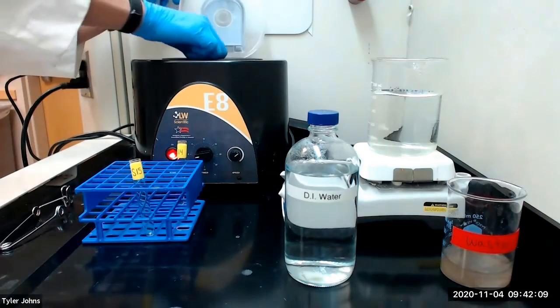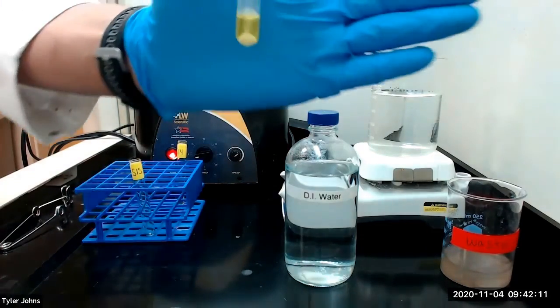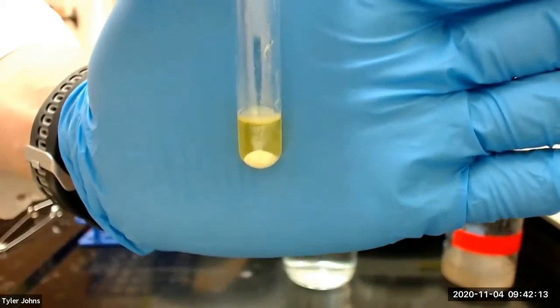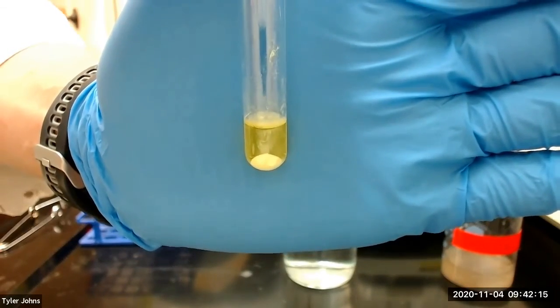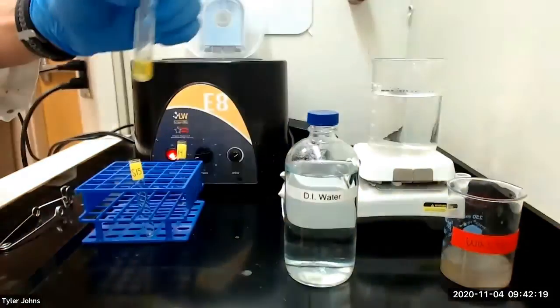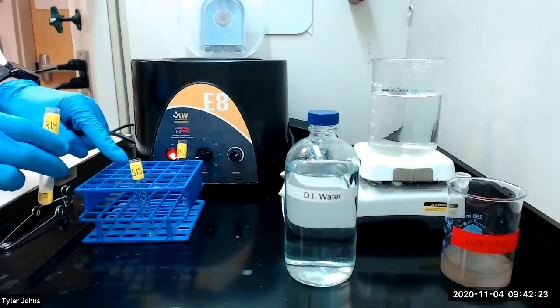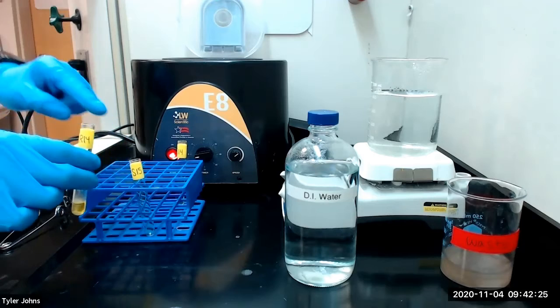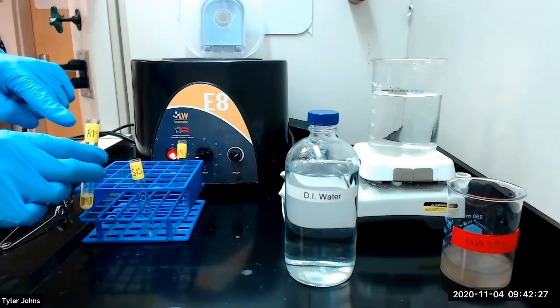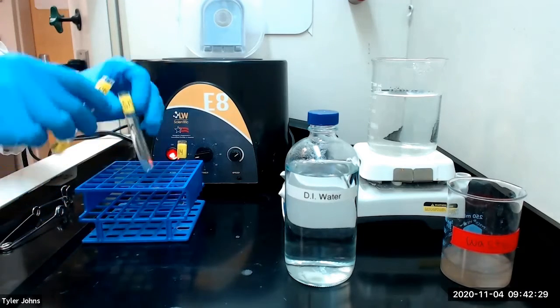This is what our mixture looks like after centrifugation. We will next transfer the solution into a new test tube labeled S15 and set aside for later analysis. We will then relabel our residue as R15.